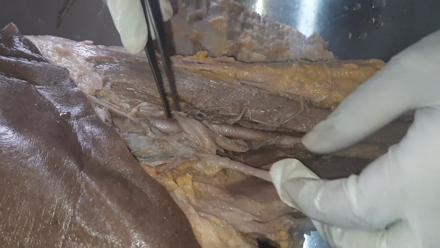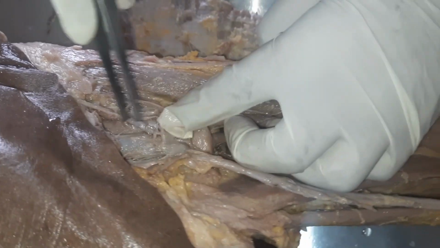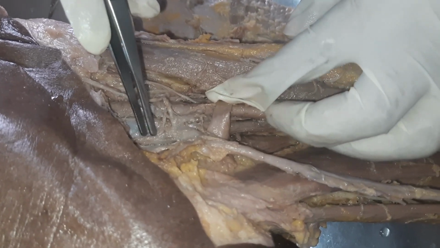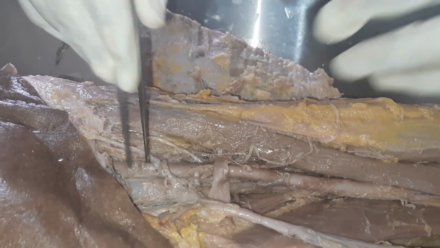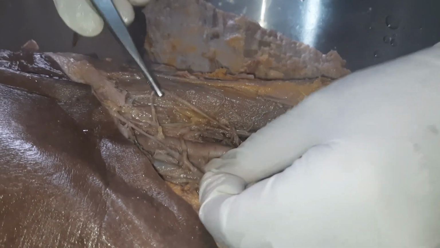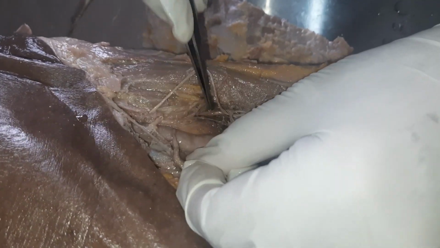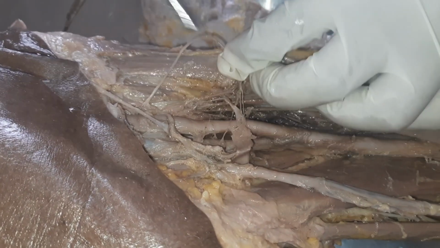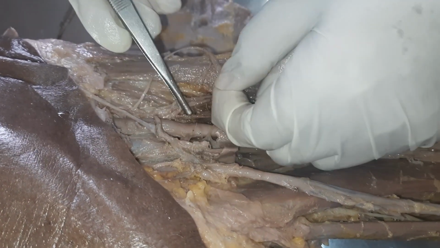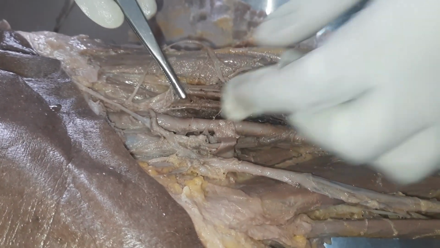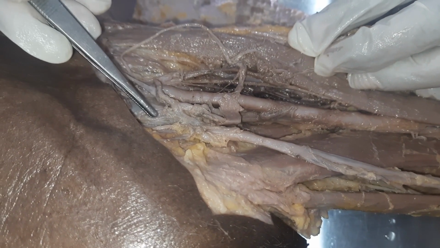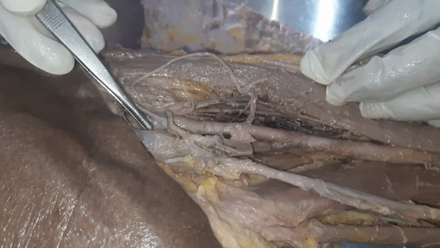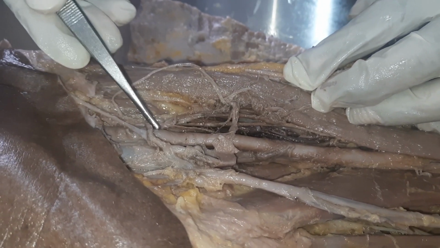Now the structures here are femoral vein, most medial structure. After that, this structure, that is femoral artery. Then the last structure here, that is a bundle of nerve here, that is called the femoral nerve. So the structures are from medial to lateral: vein, femoral vein, artery, then the femoral nerve.